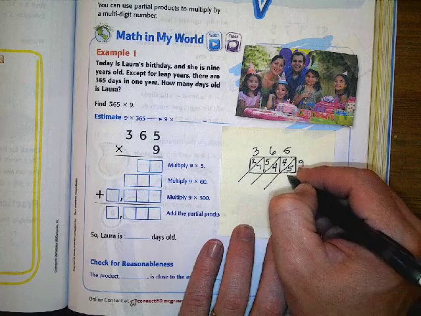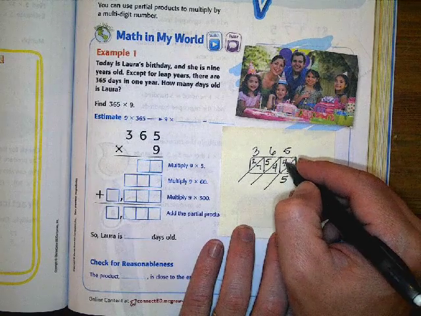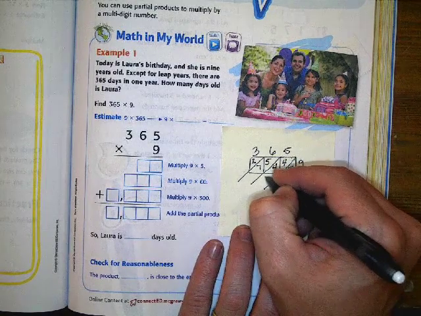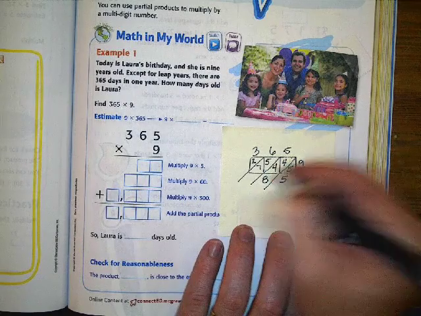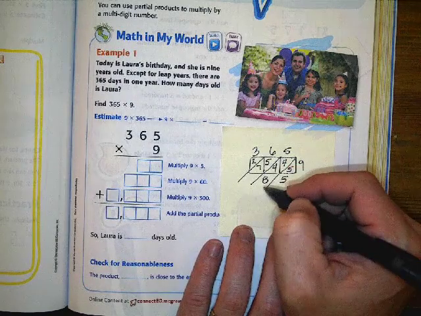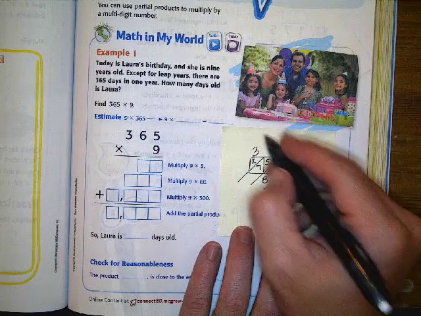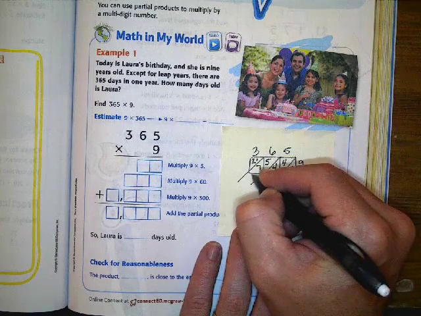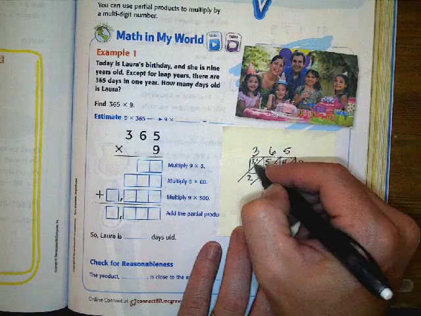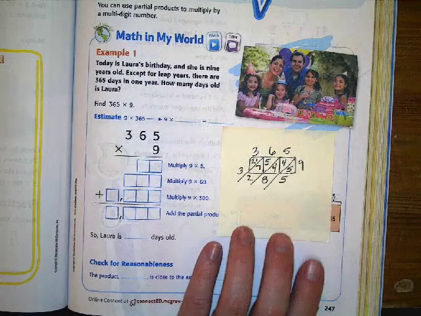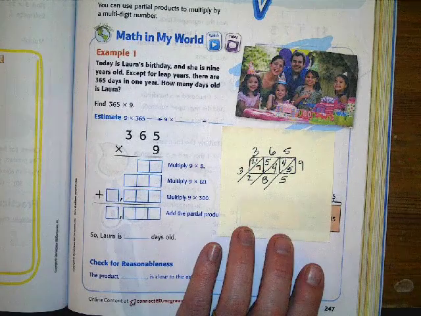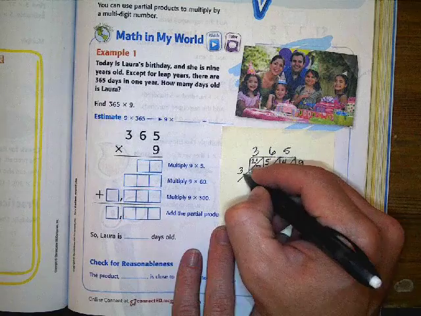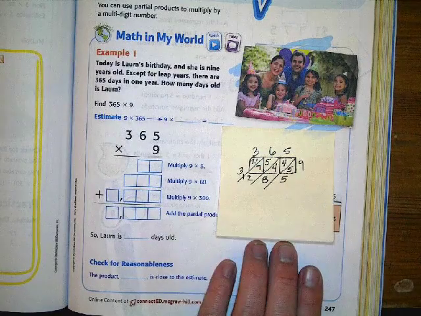5 plus nothing gives me 5. 4 plus 4 gives me 8. 5 plus 7 gives me 12. This is the hardest thing in lattice. You're going to put the 1 up there and the 2 down here. And 2 plus 1 is 3. So I get 3,285, which is the same answer I got from partial product.